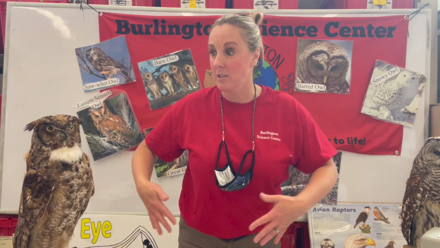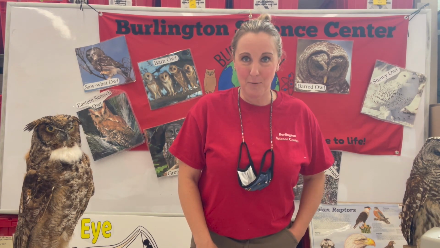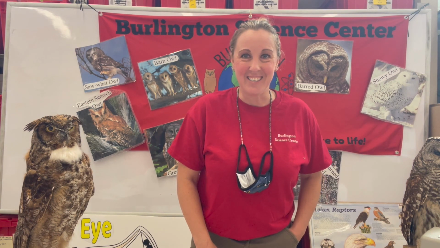Now, you cannot have an owl as a pet. I know there are movies like Harry Potter out there and some other movies with owls, but you need a special license because they are protected species. And they allowed me to raise this beautiful baby owl. His name is Edison, and we're going to meet him in just a second.